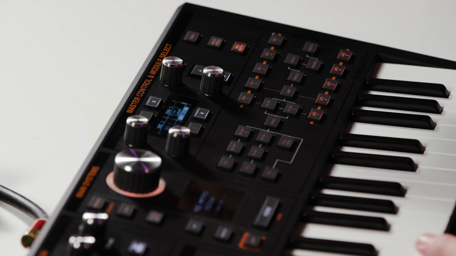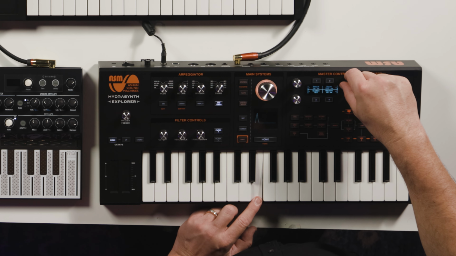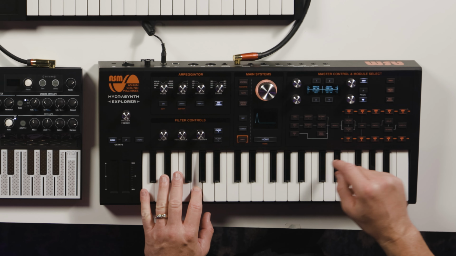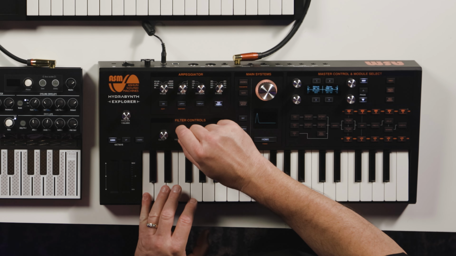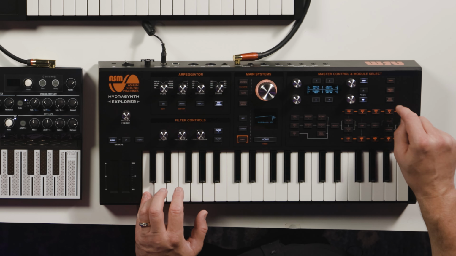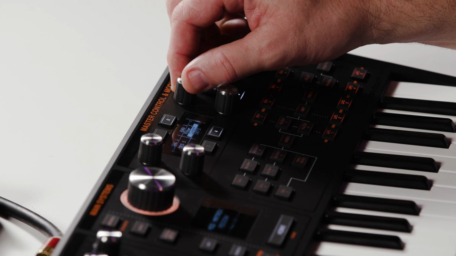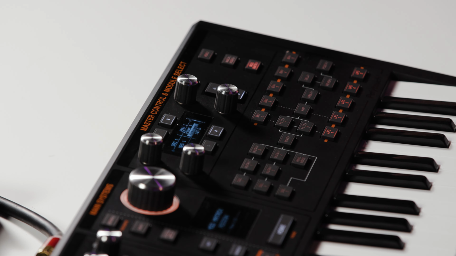Now we can play with the shape of the envelope a little bit. So I could do something unusual and make it be something like filter resonance changing with an envelope. And that's going to sound really different.